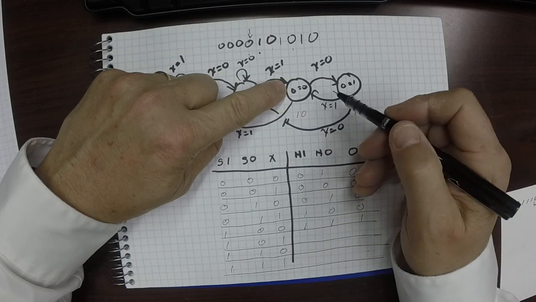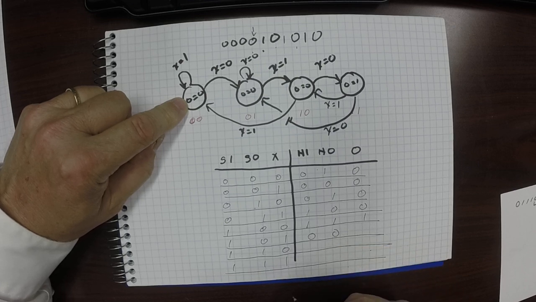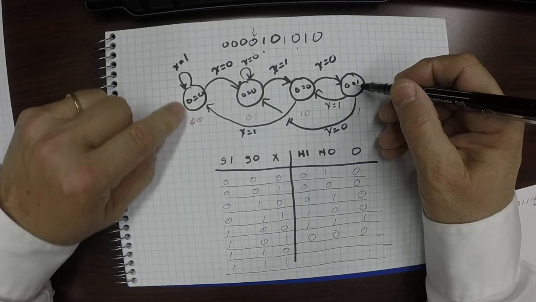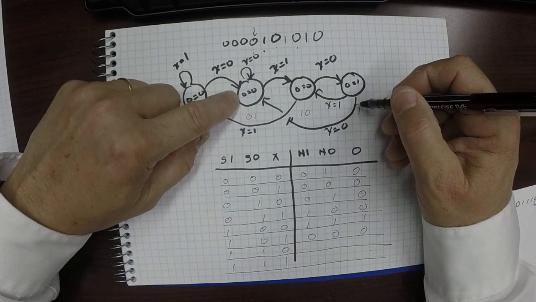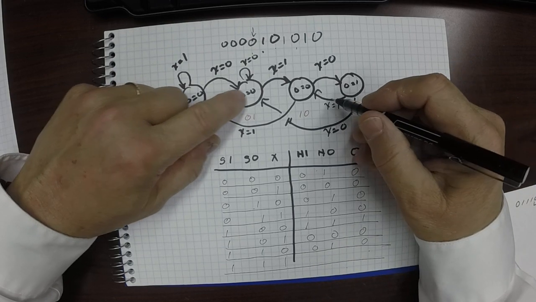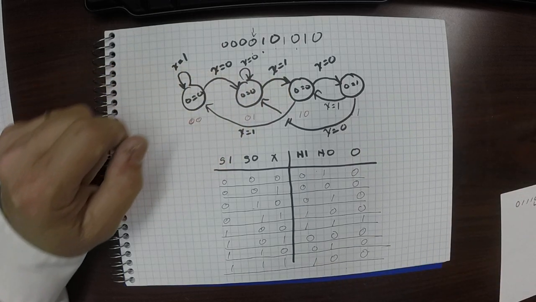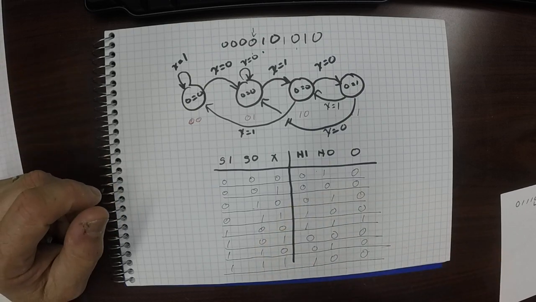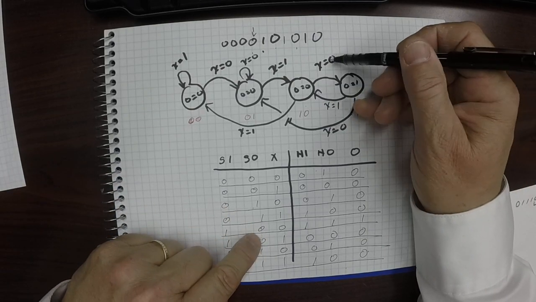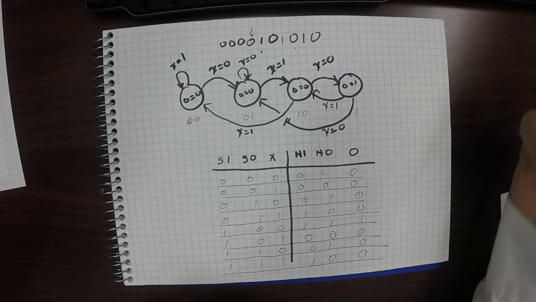And if I'm in 1, 0, and I get a 1, what I have to do is I have to go back to the very beginning and output a 0. I'm in 1, 1, and I get a 0. What do? I go back to 0, 1, output a 0. And if I'm in 1, 1, and I get a 1, I go to 1, 0, and I output a 0. And that's our state table. And again, it's just following the paths. What state I'm in, what input I get, what circle does it go to, and what is the thing inside the circle. Very, very simple.